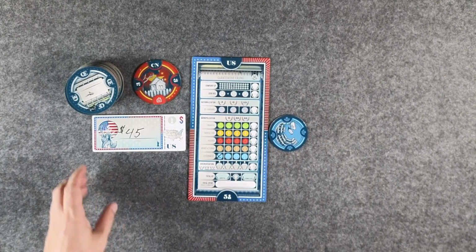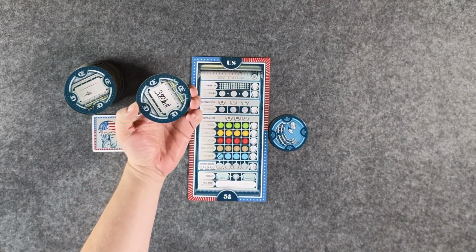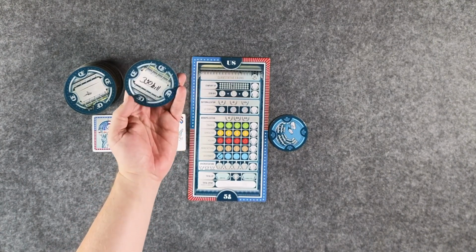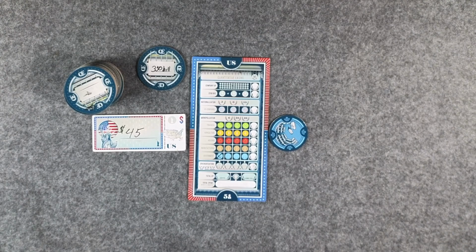But then at the very end of the game, you will look at the back of all your industry tiles you got, calculate how much money you spent, and whoever spent the most money automatically loses the game. No matter, they could have the most points, but if they spent the most money, they automatically lose. So you do not want to spend the most money.